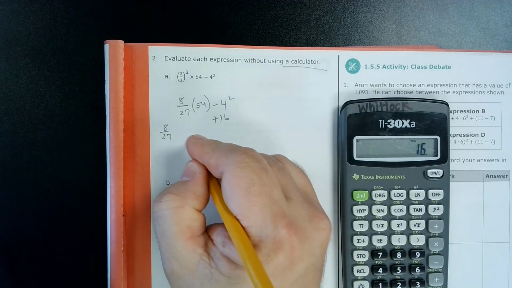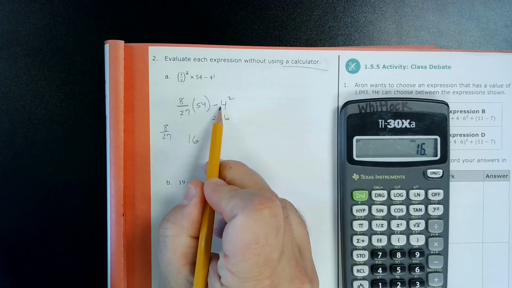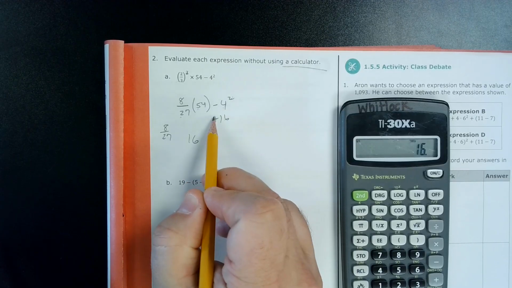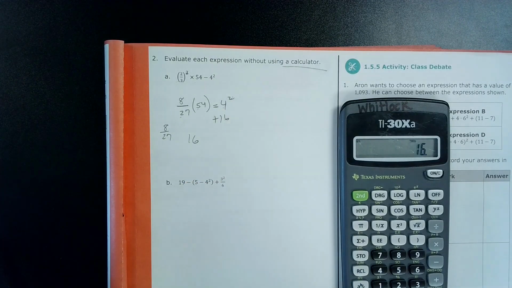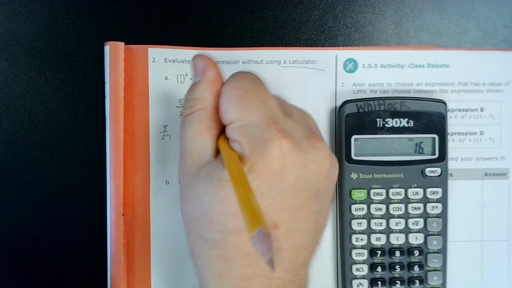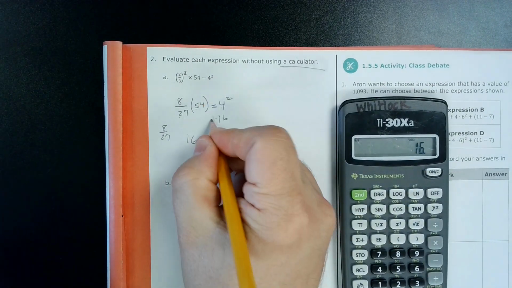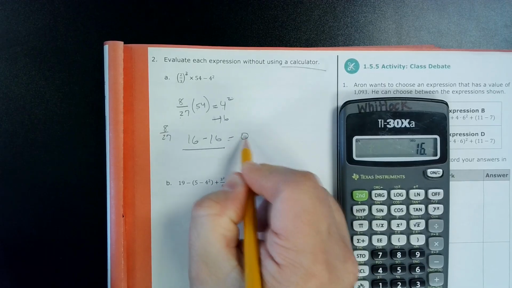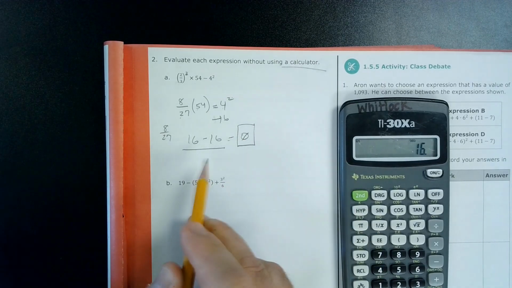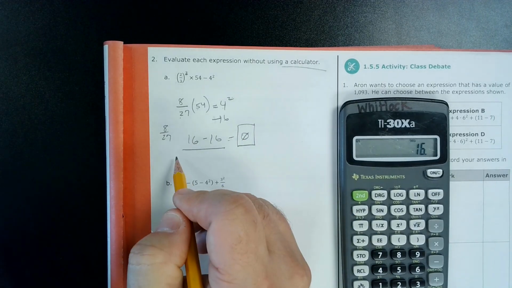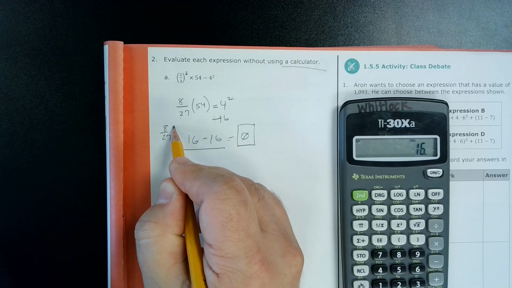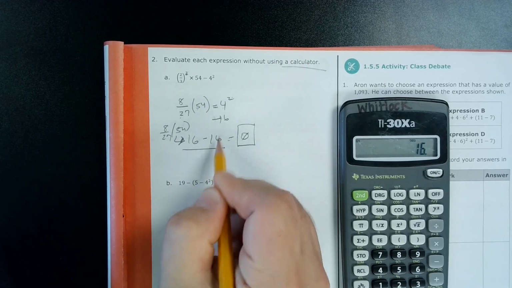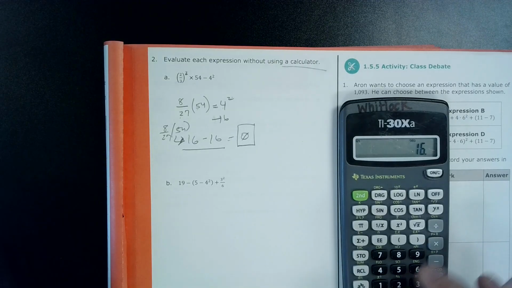All right, so now you got 16. I was wrong here. This is 16, but it's negative 16 because this is not attached to that. Oh, my bad. So we're carrying the 16 down, so 16 minus 16 equals 0. So this is the answer here. So this made 16, and then 16 minus 16 gave us 0.